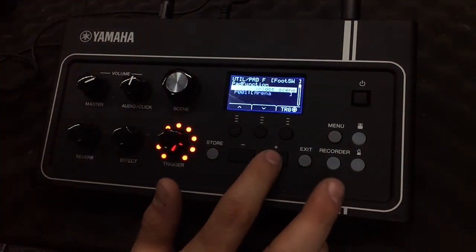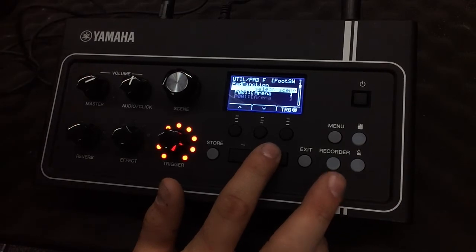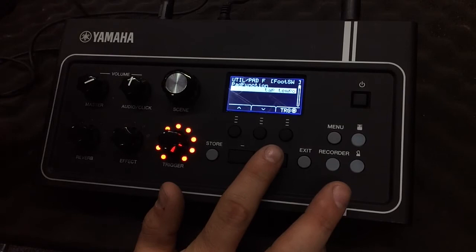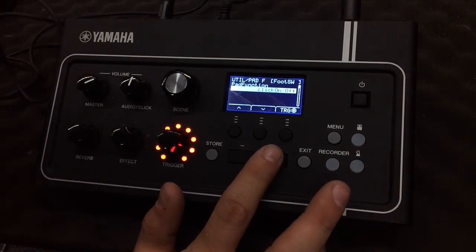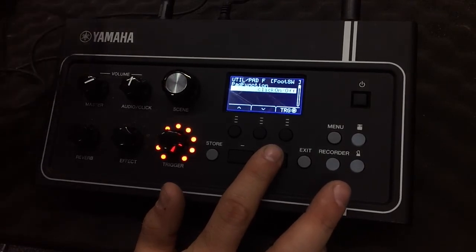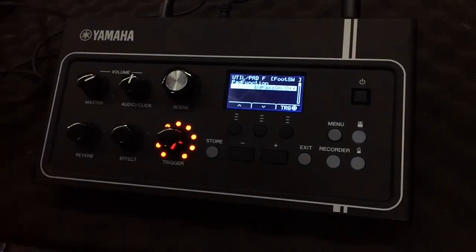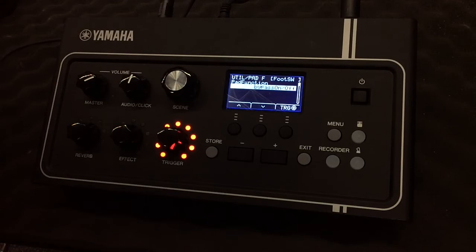You can also use it to go backwards and decrease scenes. You can tap tempo. This would be probably the best pedal for that. Turn the click on and off. That would be, the FC5 would be the best pedal for that. And then the bypass on and off would be really useful with the FC5 as well.